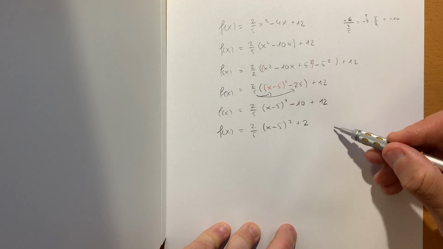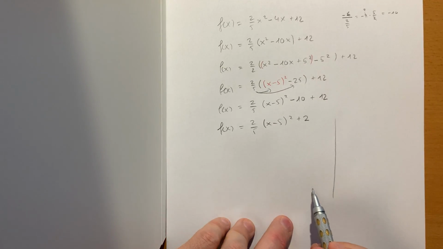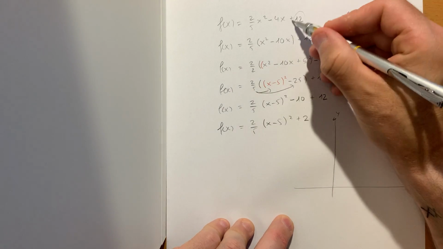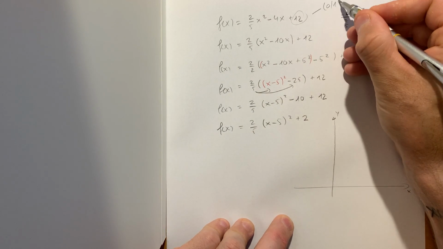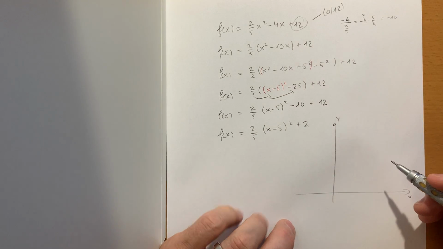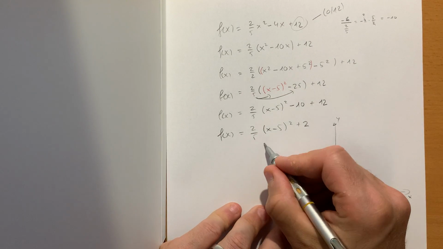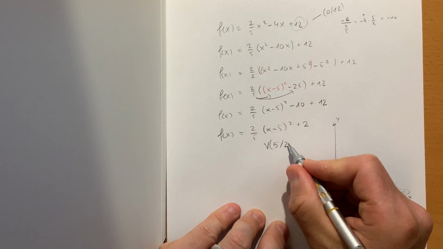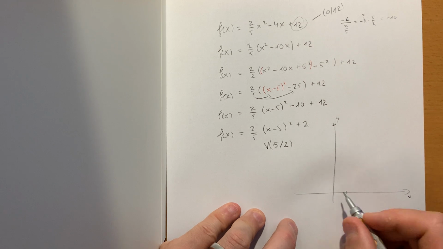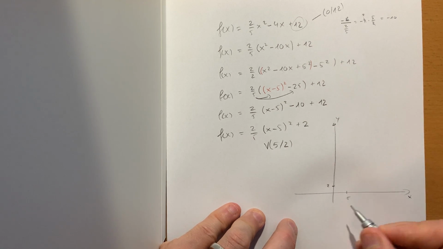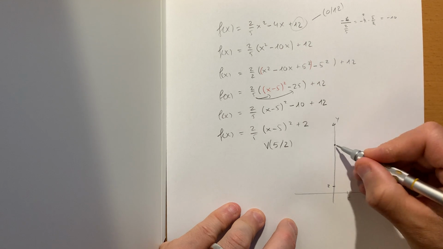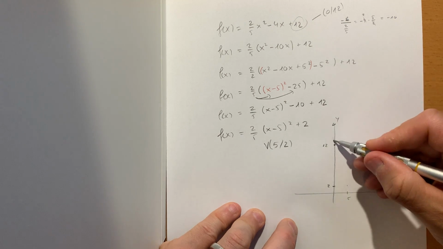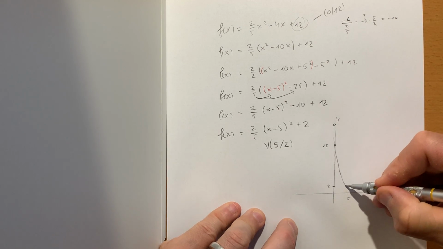So now if you make a qualitative sketch, x, y, we know that the y-intercept is at 0, 12. Here we go, 0, 12. And the vertex is at 5, 2. So let's say this is 5 and this is 2. Just a qualitative sketch. And then this would be 12. Why not? Okay. So this is your vertex. So your graph would probably look somewhat like this.